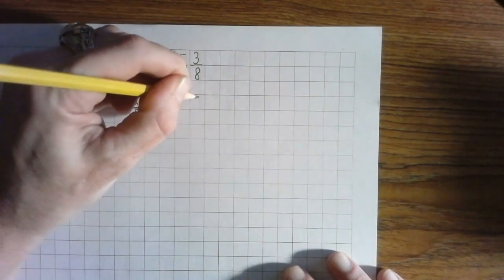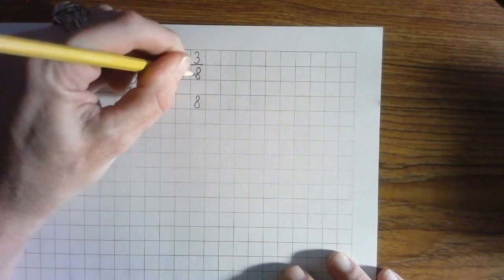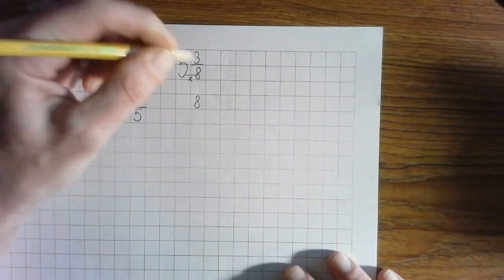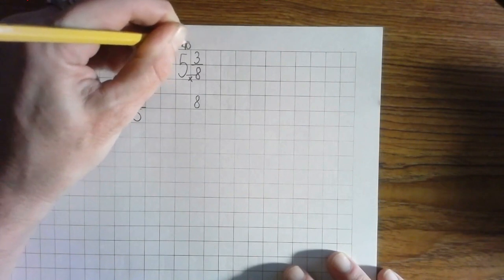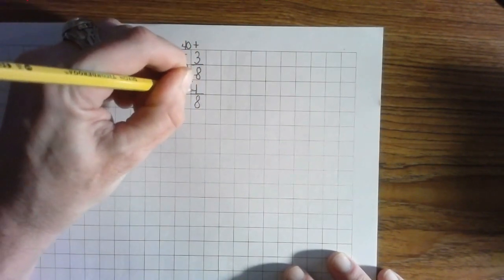Remember, the denominators never change. We start at the denominator, go to the whole number, and multiply. 8 times 5 is 40, plus 3 is 43.